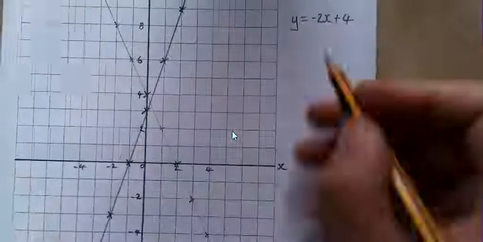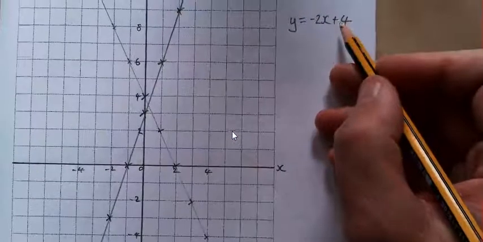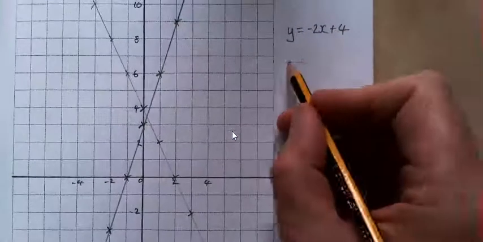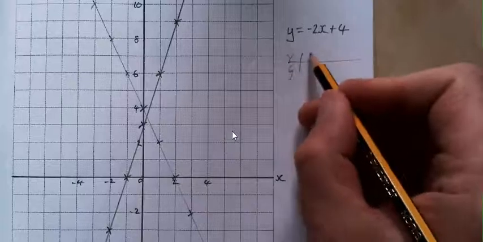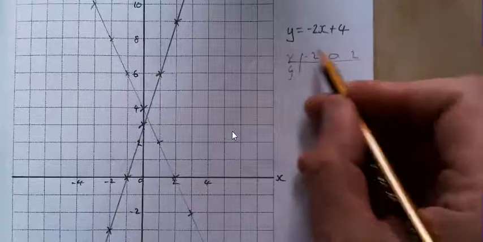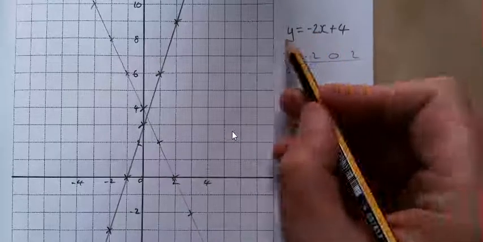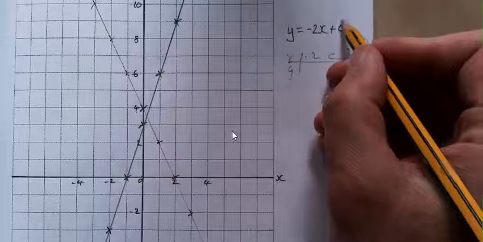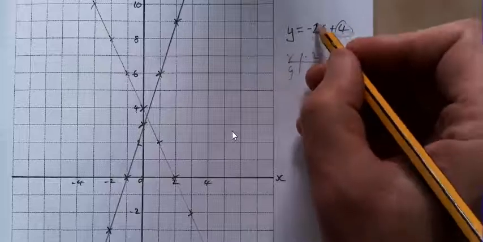Of course, you can still go back and do your table of values that you've been doing for the last couple of examples. You could draw a table of values, pick some numbers for x, for example -2, 0 and 2, substitute them in and draw it. But this is a much more efficient way of doing it if you know that this is the y-intercept and that this is the gradient.